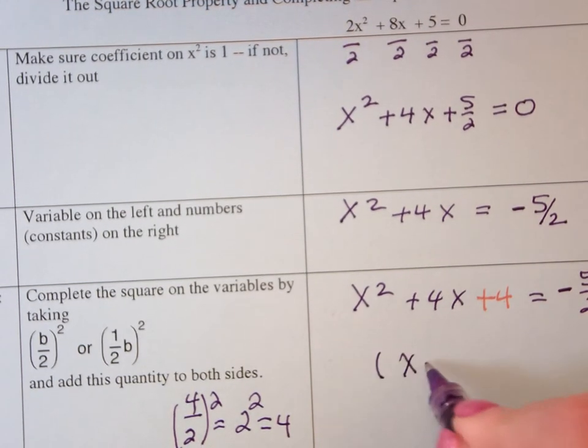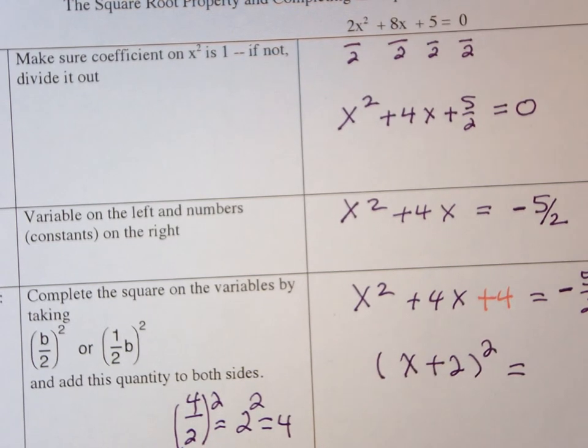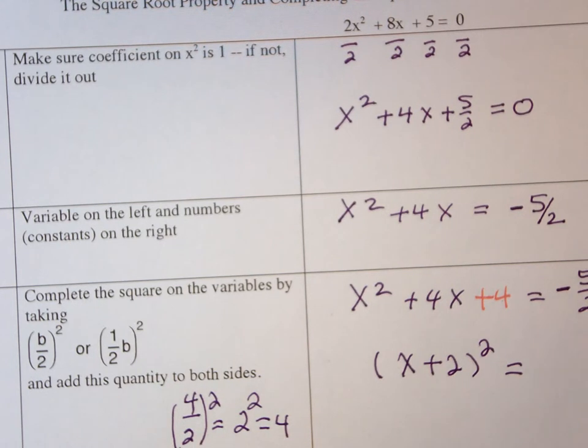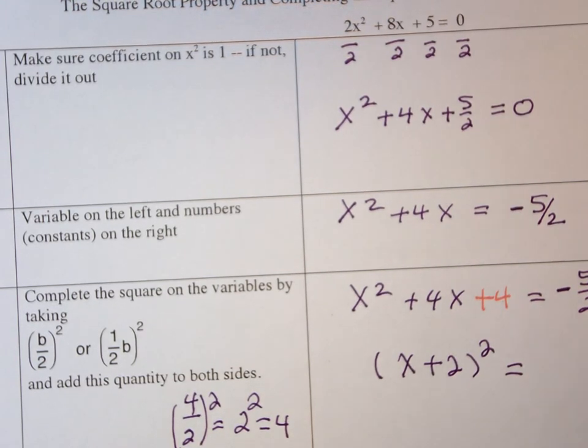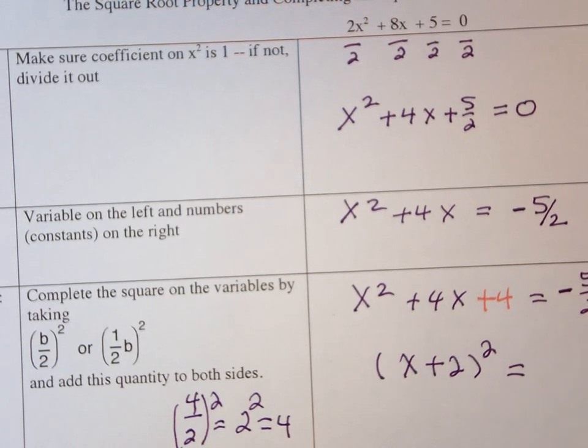So that x plus 2, the quantity squared, equals. Now, here's the problem. I can't bring 5 halves and 4 together because they don't have the same denominator. So I'm going to have to multiply 4, this is 4 over 1, by 2 over 2 to put it into halves.